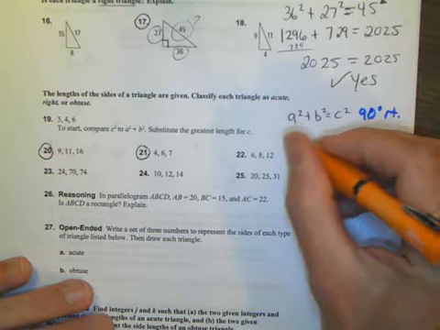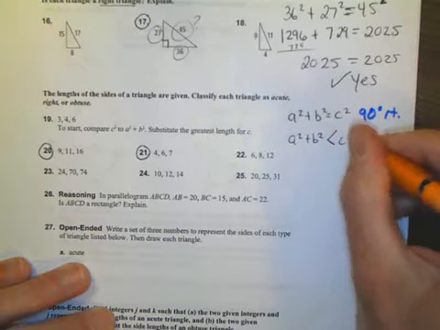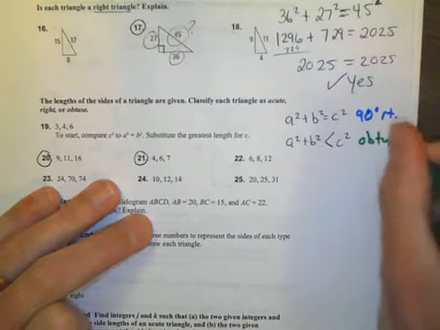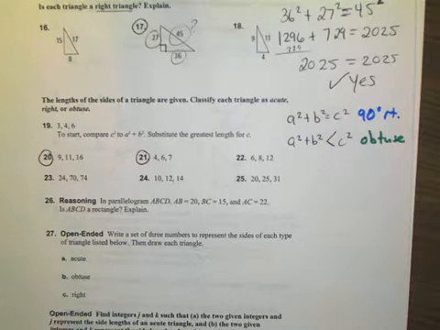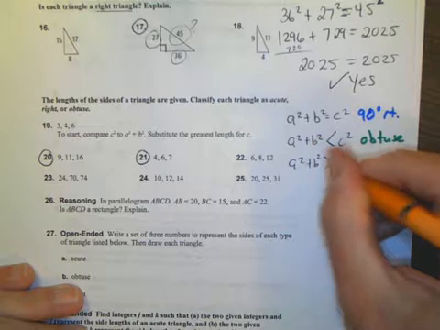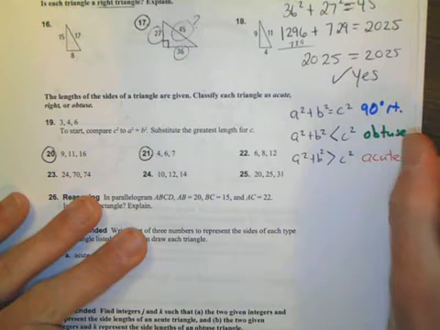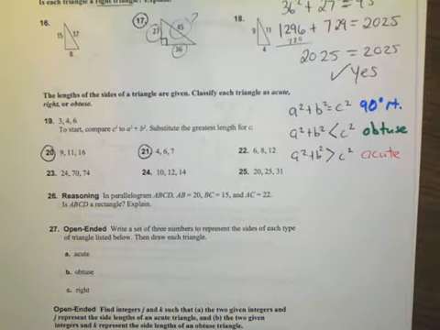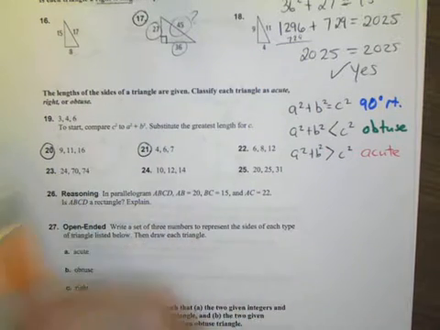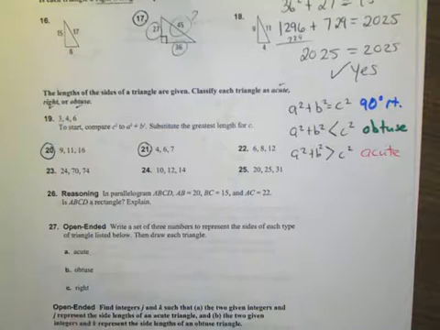If a squared plus b squared is less than c squared, then we end up with an obtuse angle. And then, if a squared plus b squared is greater than c squared, then we have an acute triangle. And if you use these three formulas here, and then use the numbers they give you, that will help you determine if it is indeed acute, right, or obtuse. And that's all that they're really asking you to do.